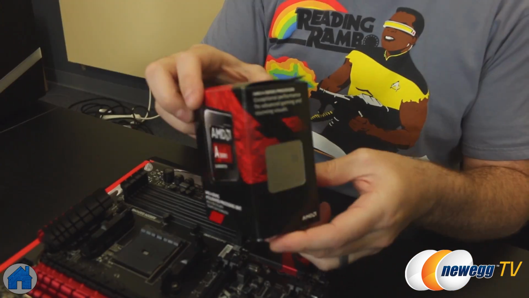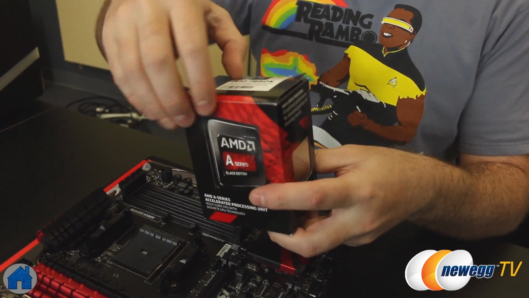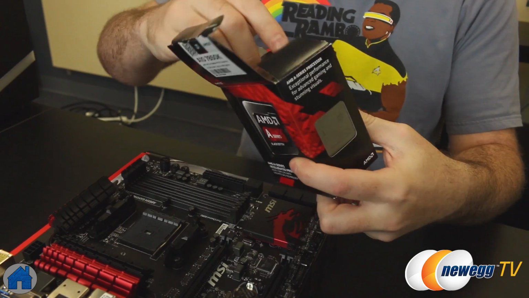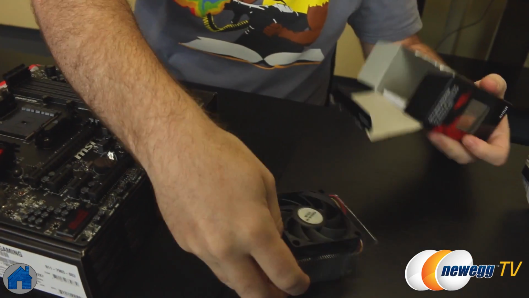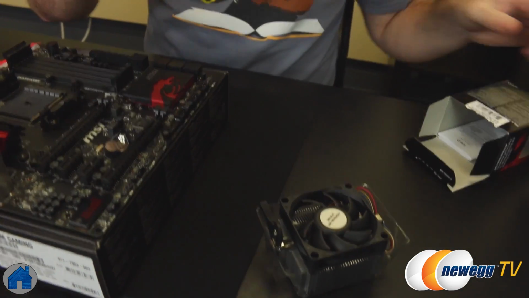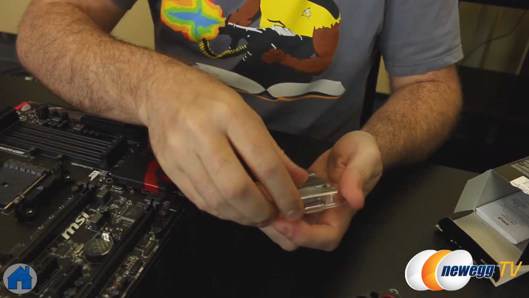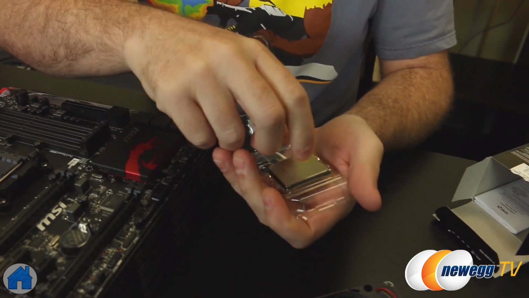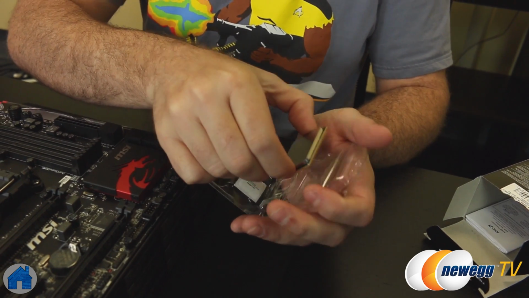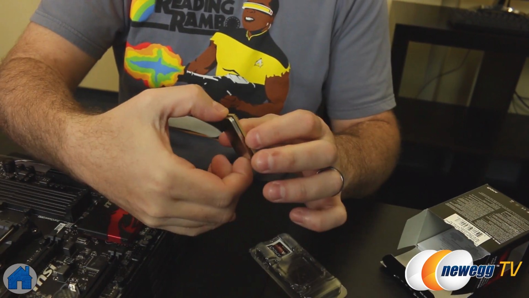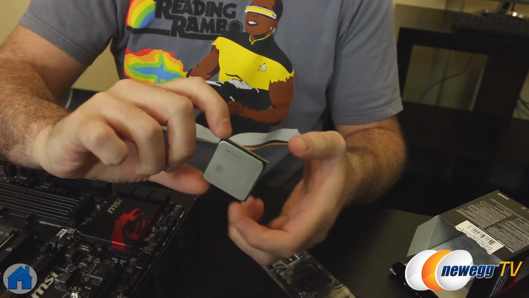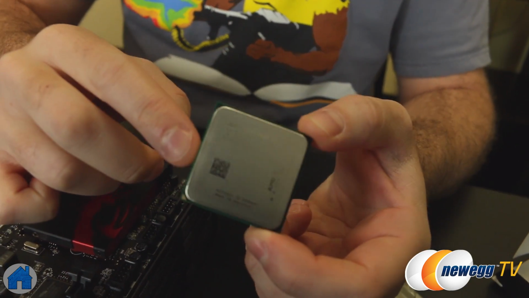There's the APU. Remember, we won't be using a discrete graphics card because the video output will be handled all by the CPU itself. But we do have that option. But for the purpose of this build, it will just be the APU. So we have a graphics card that we'll be showing you guys at the end of the video that will be a very viable upgrade option for the system to increase gaming performance.